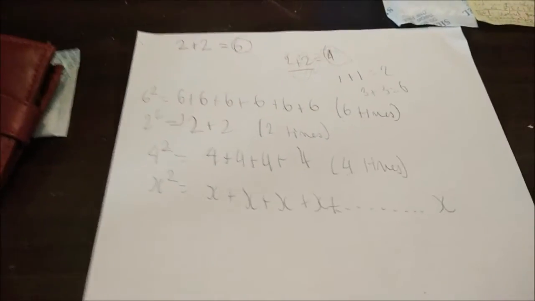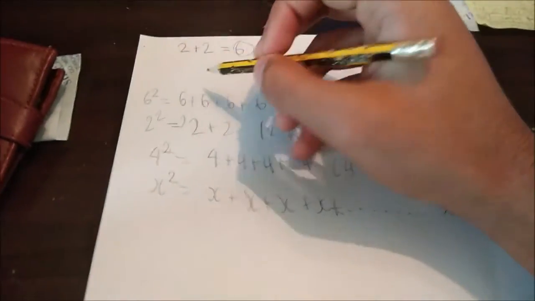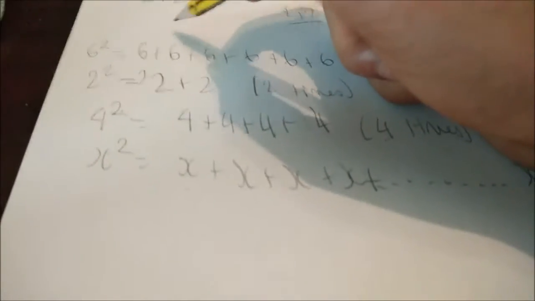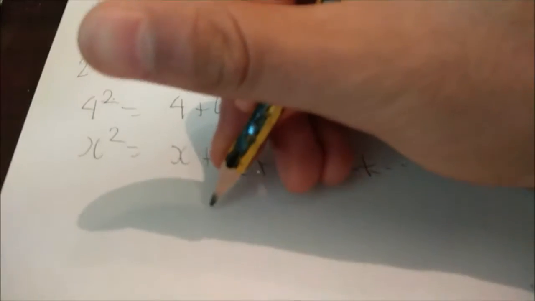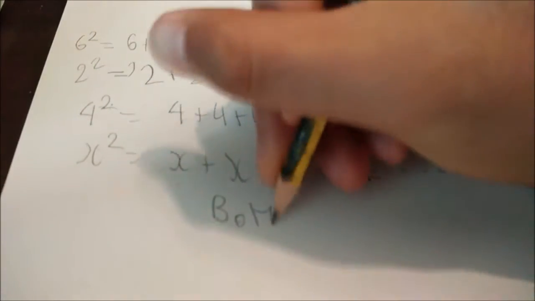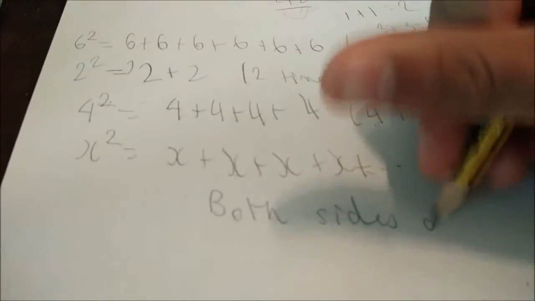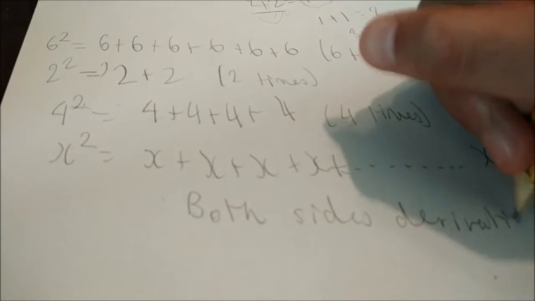However, how do we narrow this down? How do we get a solution to this? So what we're going to do now to justify this proof is find the derivative of both sides. That's the simple name for it. So what you're going to do is differentiate both sides.